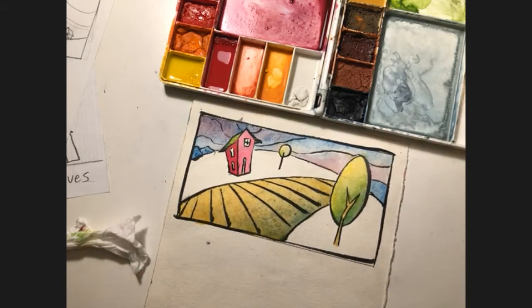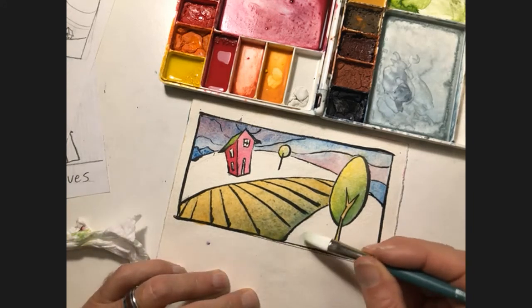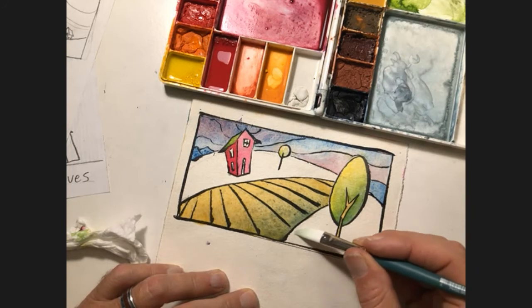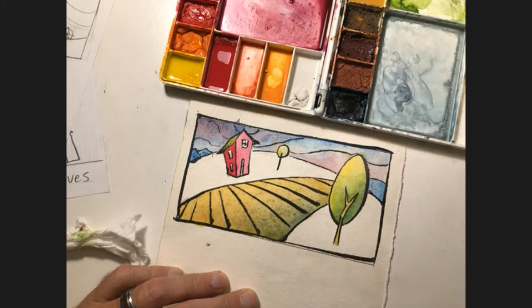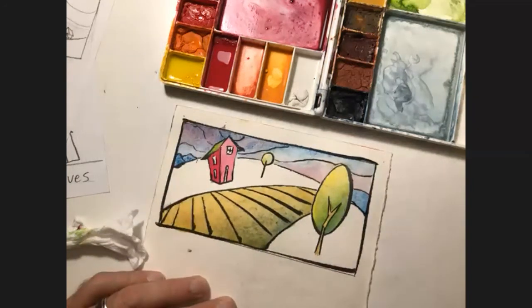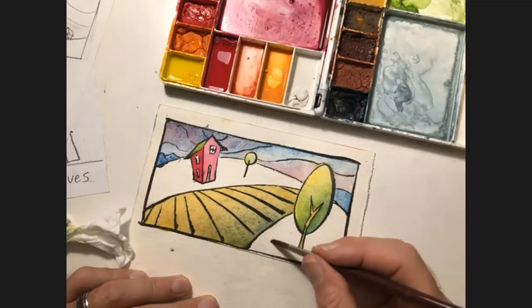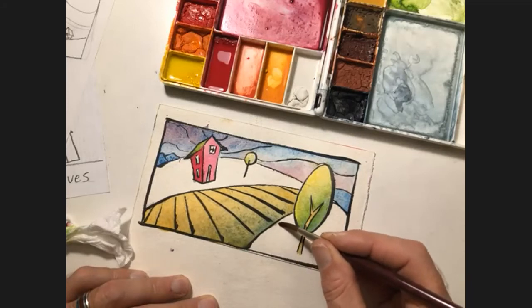And as I do, oh, I forgot to use this one here. As I do the grass, I'm going to do wet on wet. I'm going to use my other brush to wet it first, so I can get up in that corner.